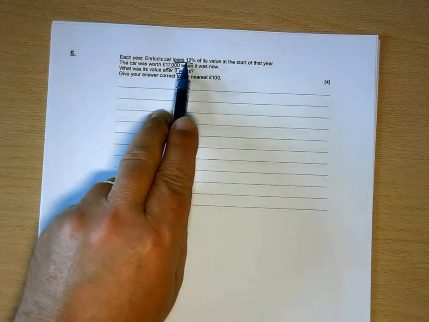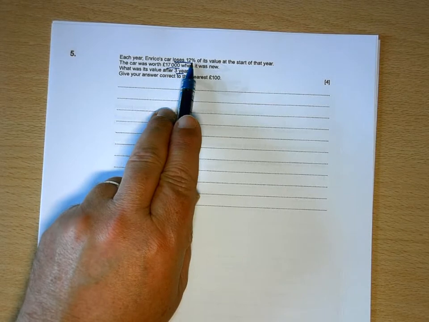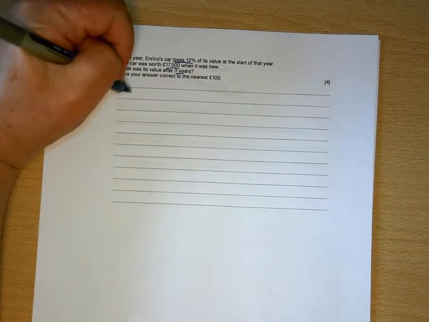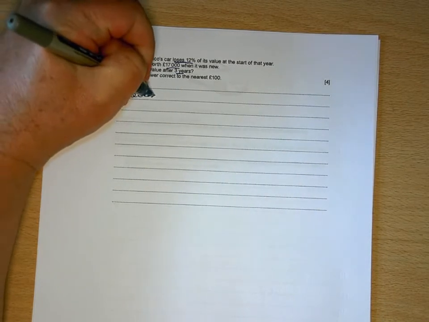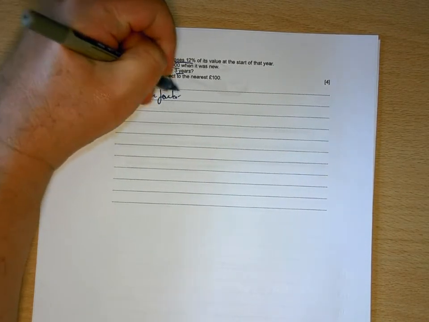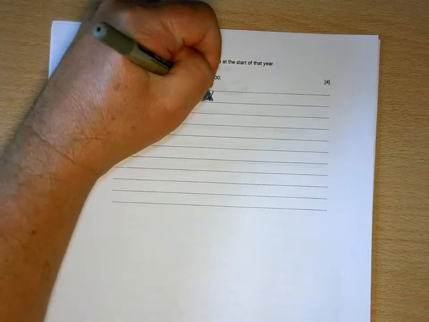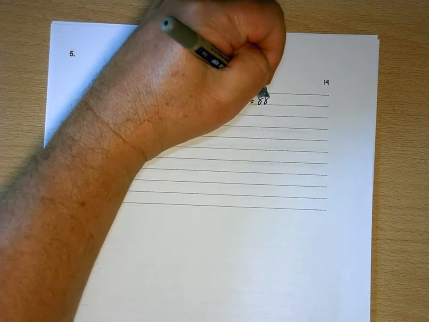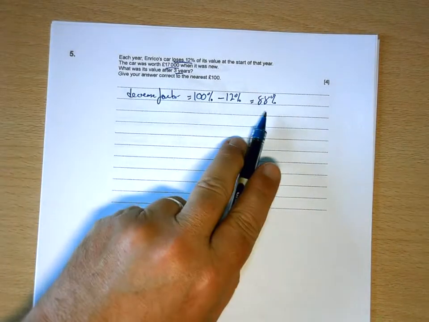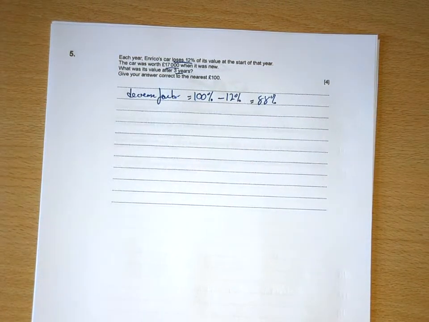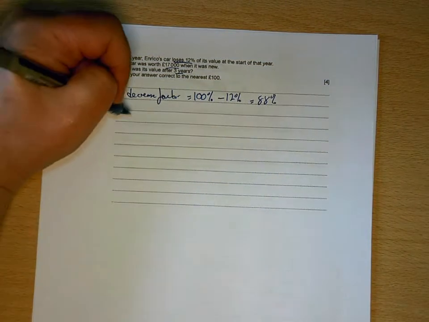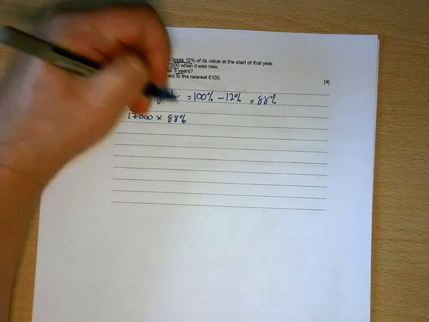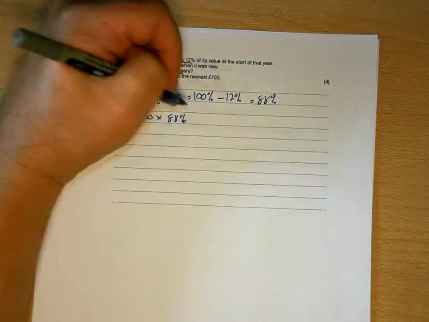So this time we're not increasing by 12%, so it's not going to be 112%, it's going to be less 12%. So let's just write that down because it's a bit different. So it'll be 100% less 12%, which is 88%. So this is what's going into my line of maths. So the original, 17,000 times 88% to the power of 3.